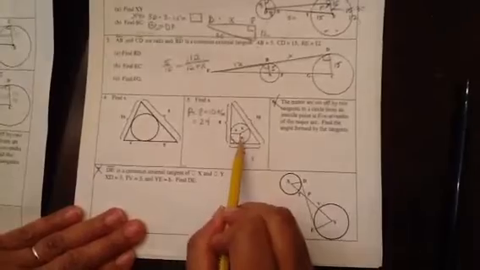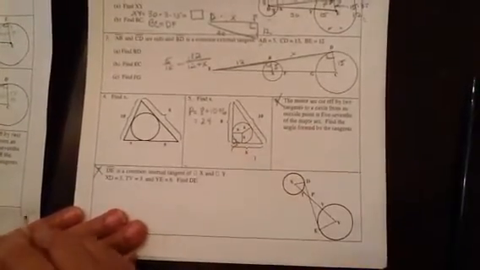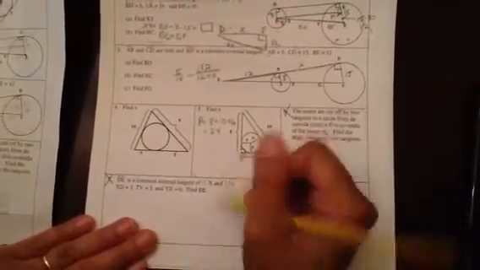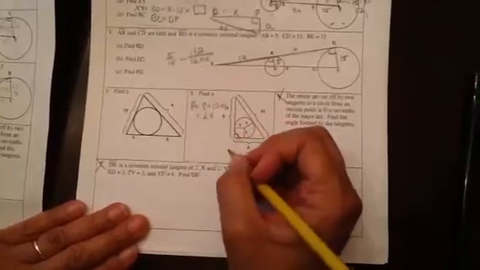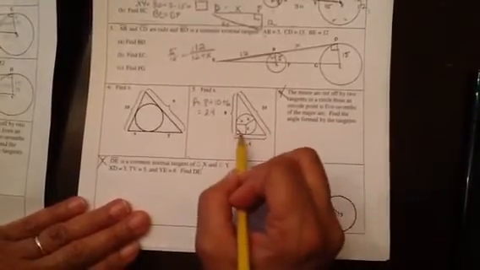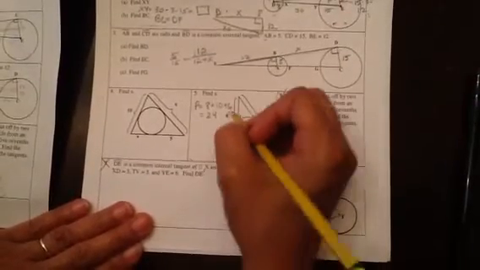And using the perimeter, you should be able to find x if you define each of these sides in terms of x.